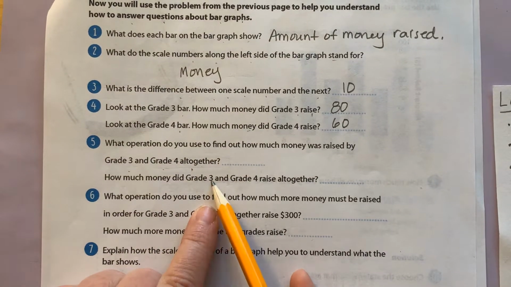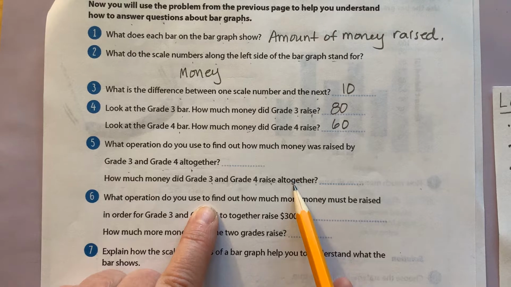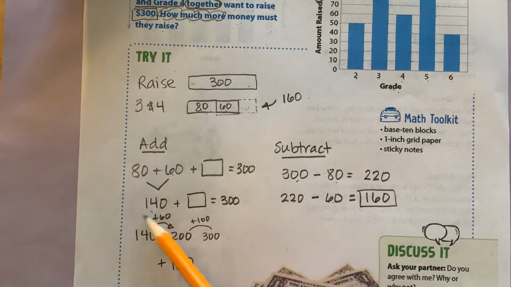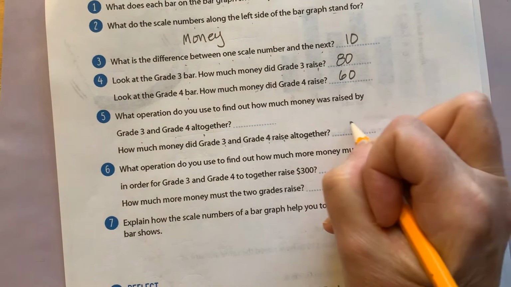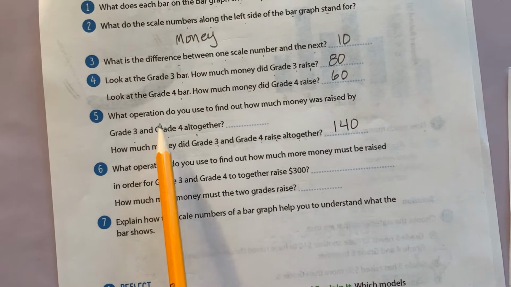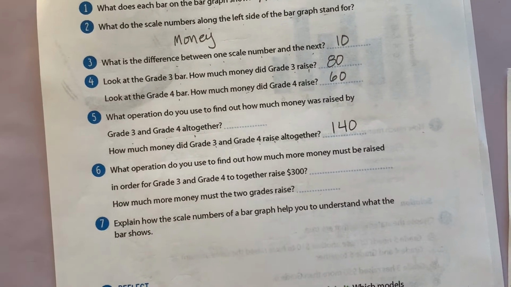How much money did grade 3 and grade 4 raise together? Oh, we did find that, right? We found that they raised $140 together. Oh, you know what? I maybe misunderstood. See, this is probably why I should be reading it twice.